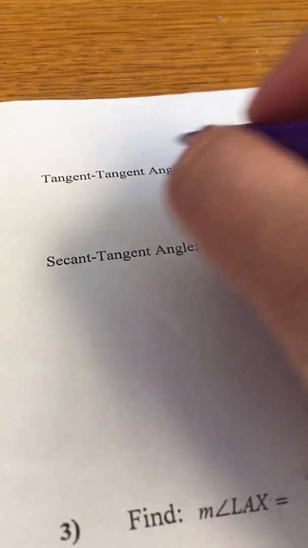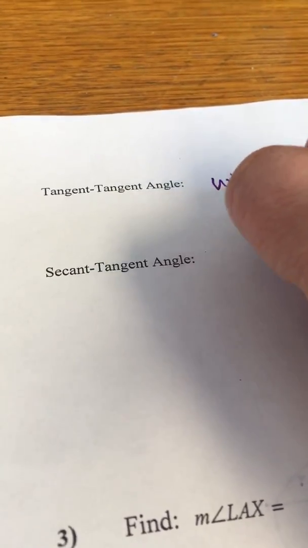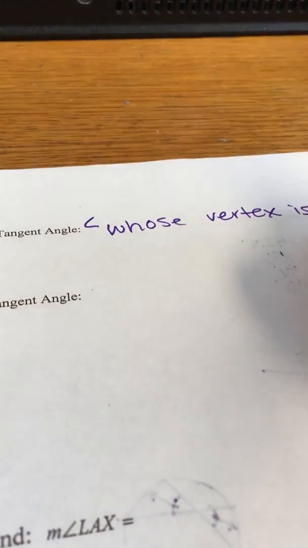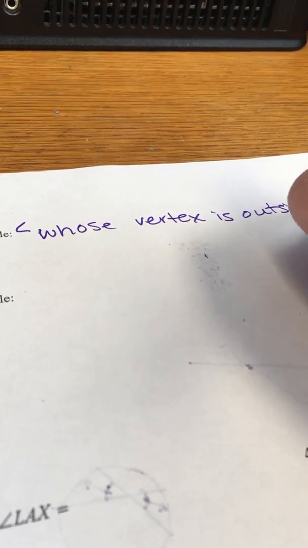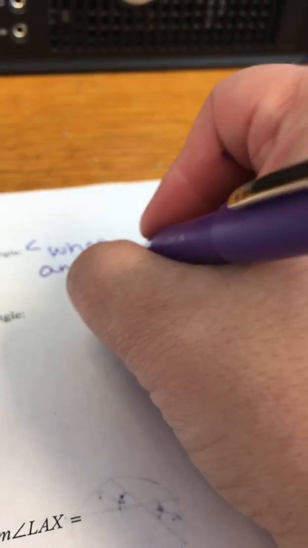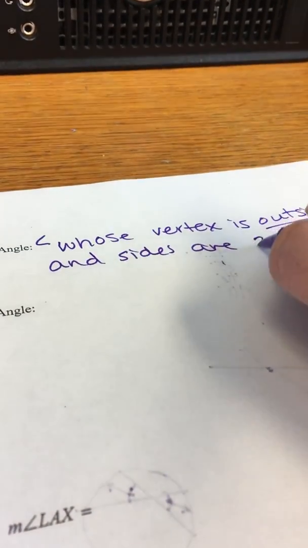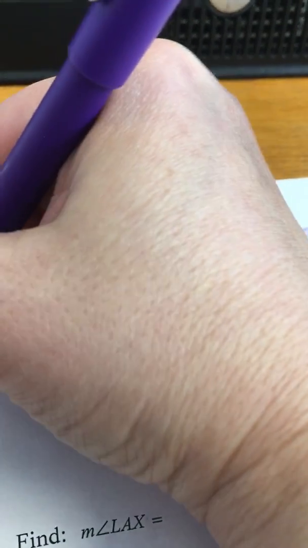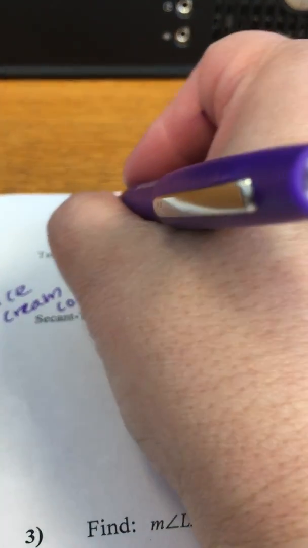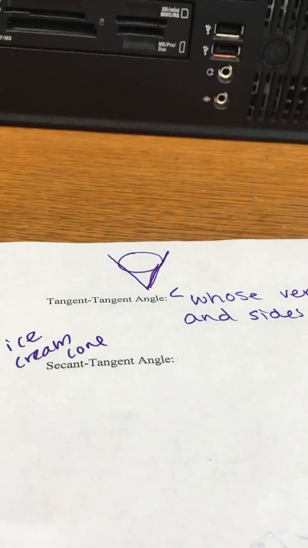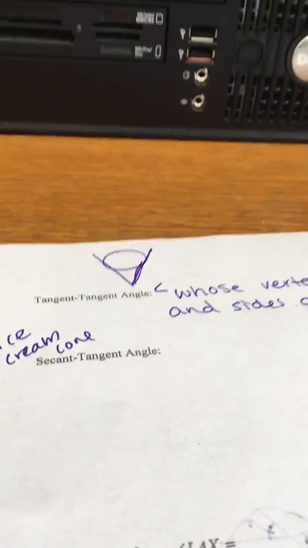So an angle whose vertex is outside, so again the consistency is outside the circle, and sides are 2 tangents. This one I refer to as the ice cream cone. Okay, you have a tangent and a tangent. Reminds me of an ice cream cone. You got something else? Go ahead and tell me.